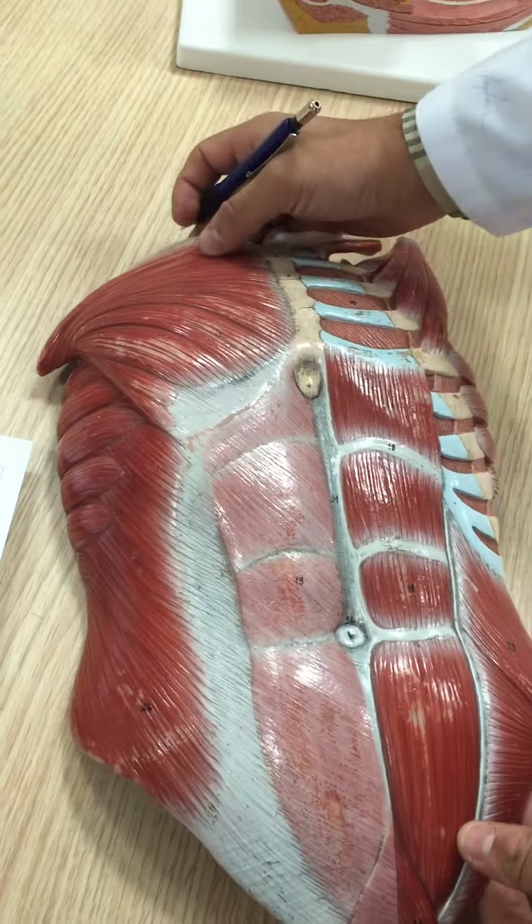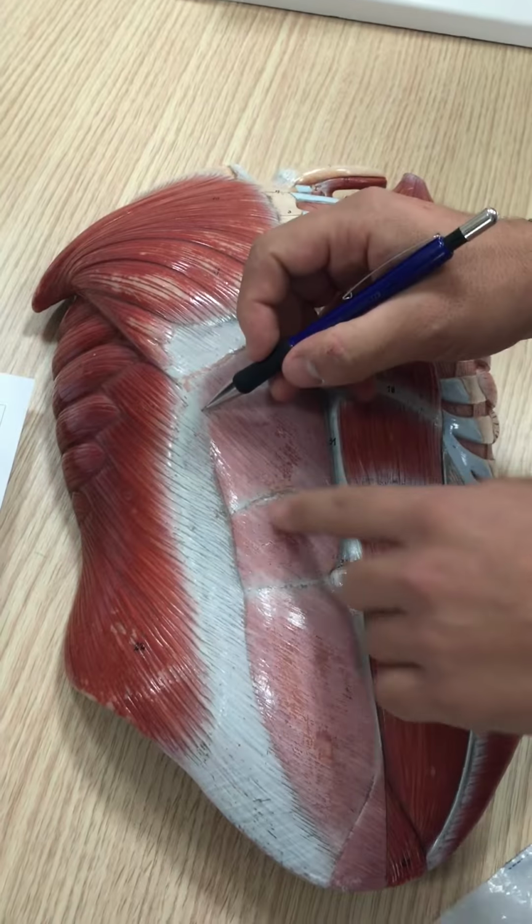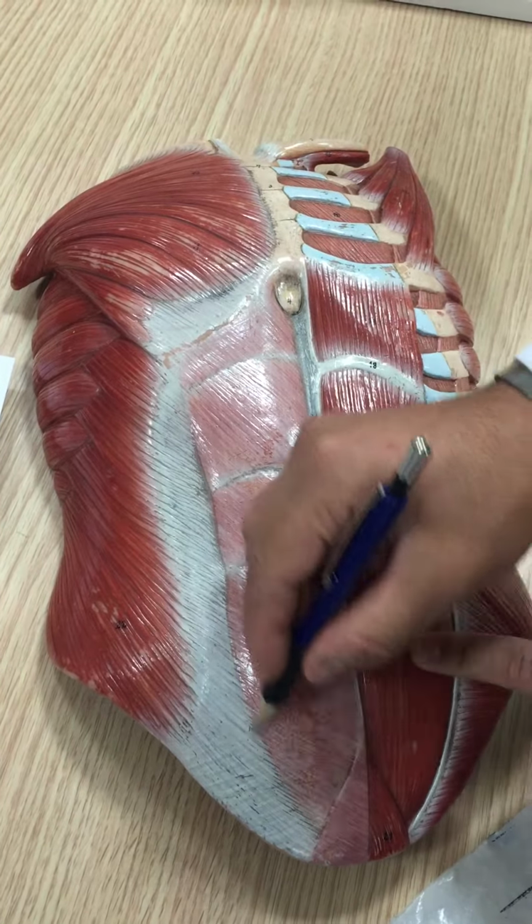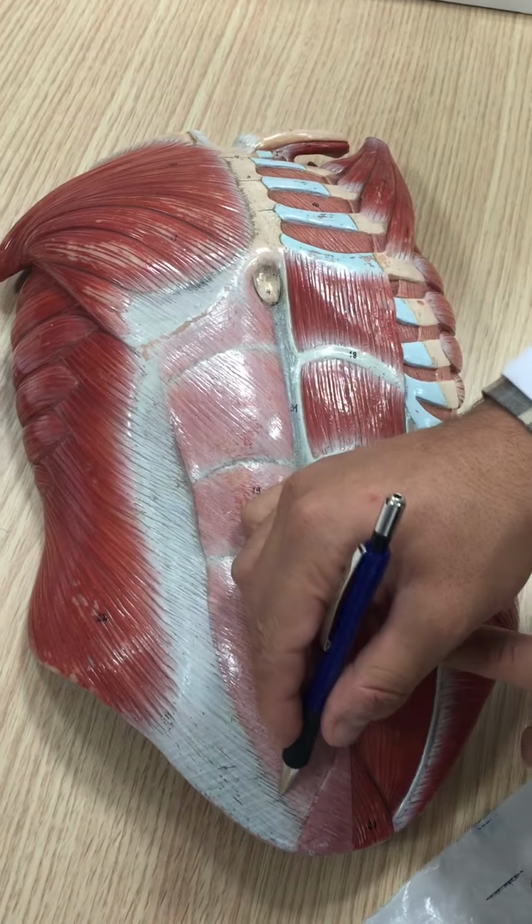When we look here, the border of the rectus abdominis is called the linea semilunaris. These lines.